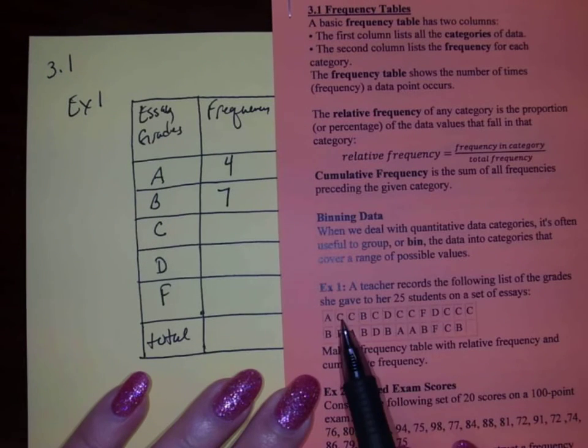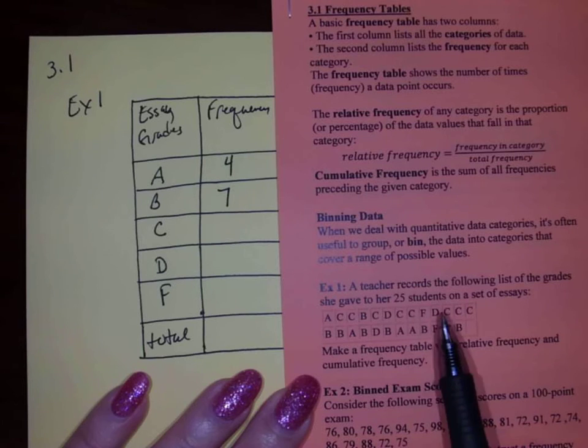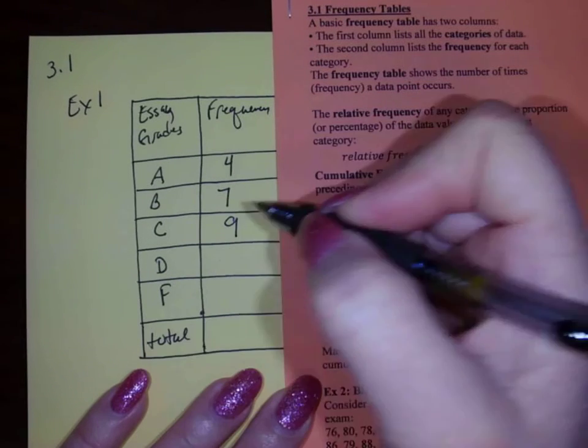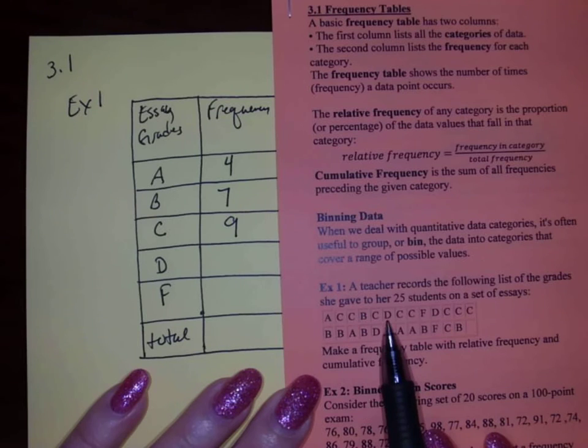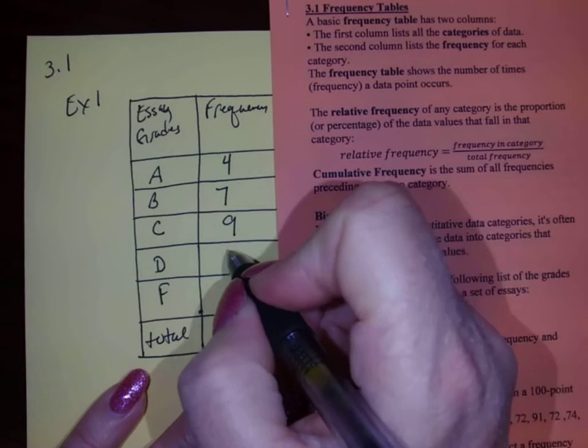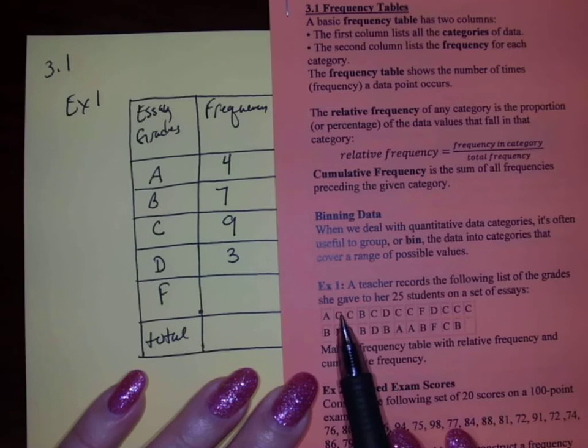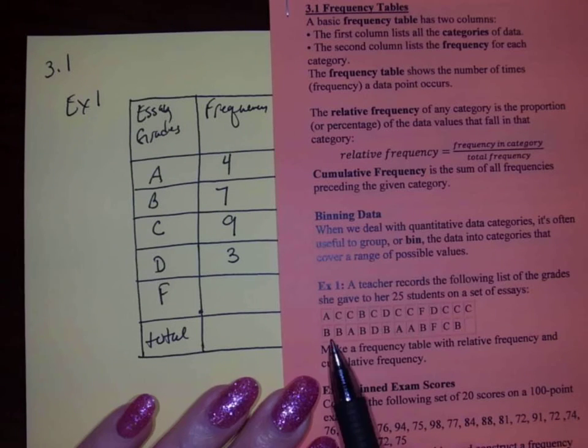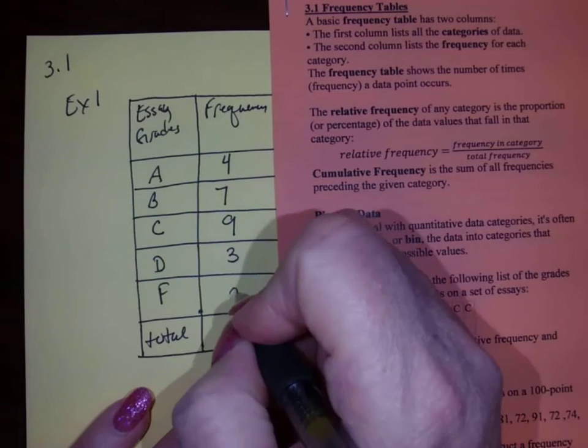For C's, we have 1, 2, 3, 4, 5, 6, 7, 8, 9. For D's, I have 1, 2, 3. And F's, we have 1 up here, and 1 down there, there's 2.